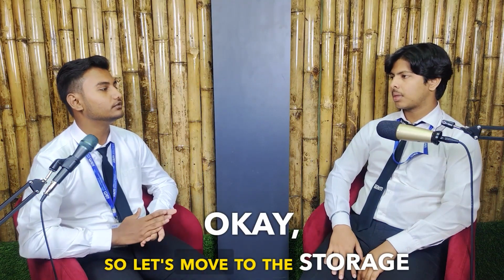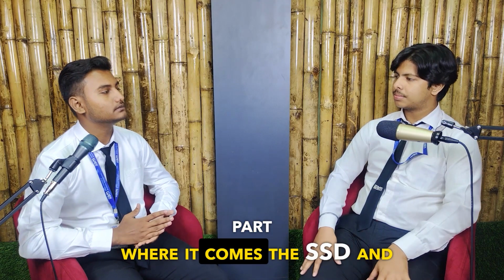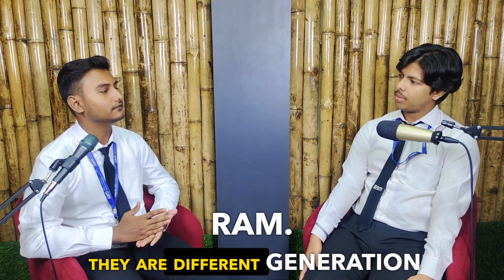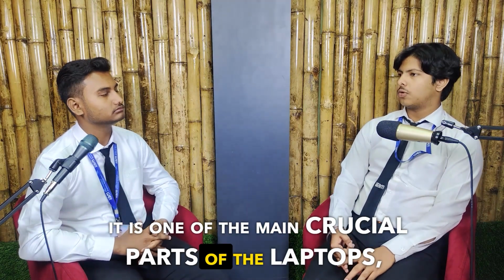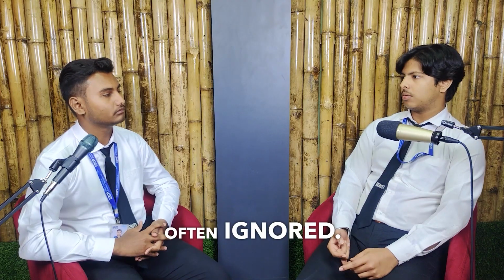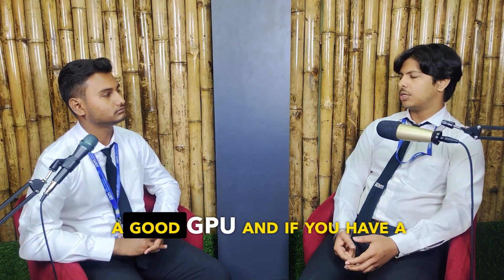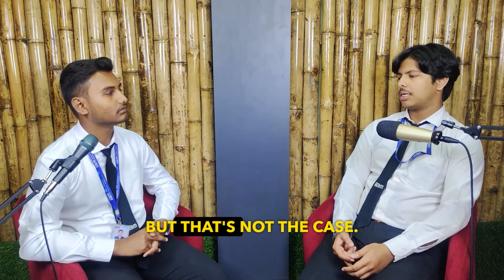Okay, so let's move to the storage part, where come the SSD and RAM. They are different generations of RAM, and there are different types of SSD. So can you explain that? It is one of the main crucial parts of laptops which is often ignored, where people think if you have a good GPU and a good CPU, then you are all good and good to go. But that's not the case.